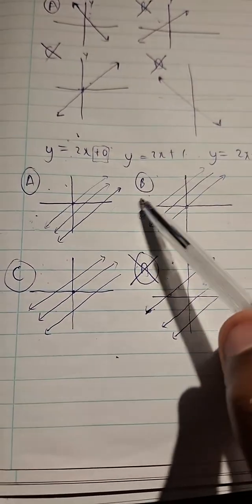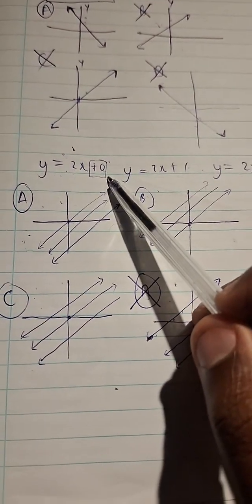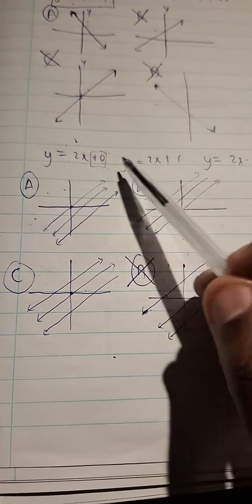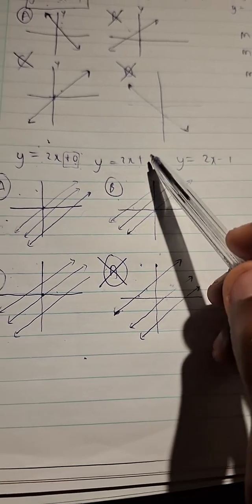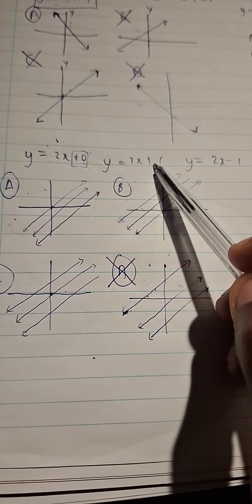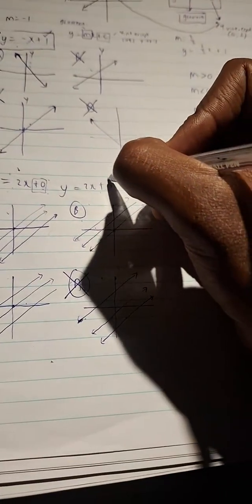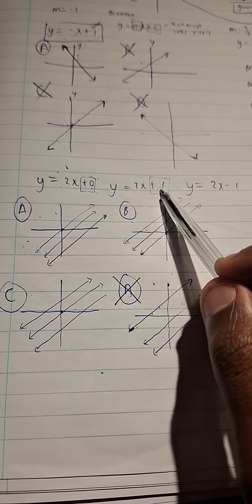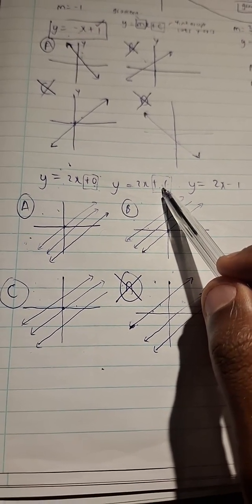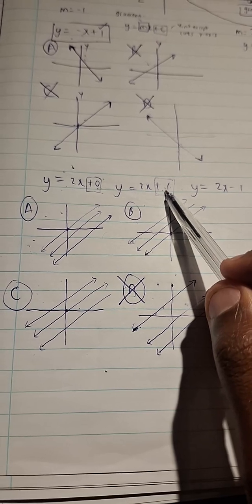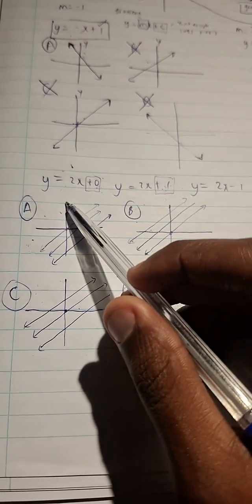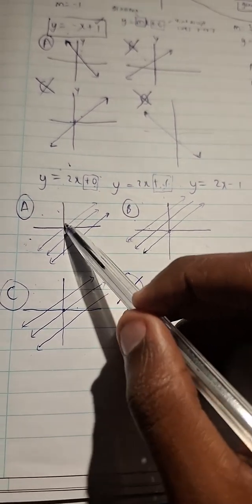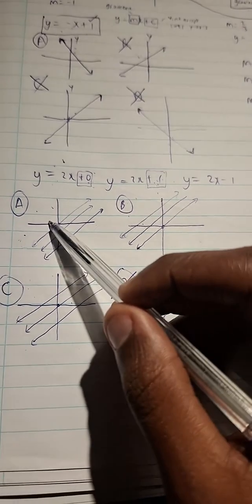So let's look at A, B, and C and go back. All of these have a line that cuts through the origin. Now let's go to the next one. This one has a y-intercept that is positive 1. So in other words, this particular graph should cut the y-axis where y is positive, up here somewhere, above the x-axis.